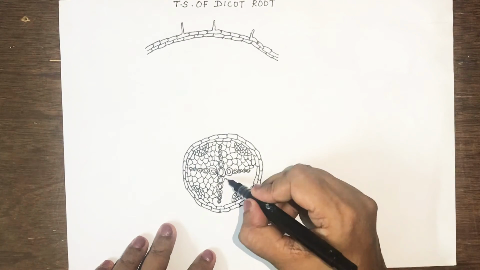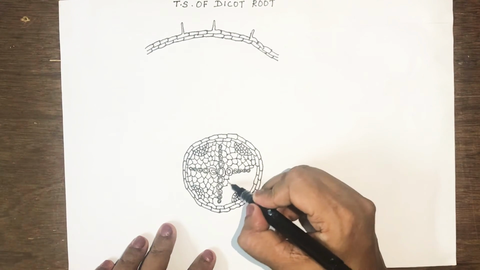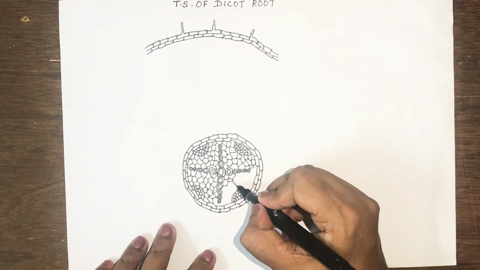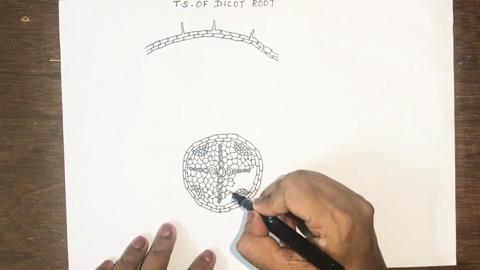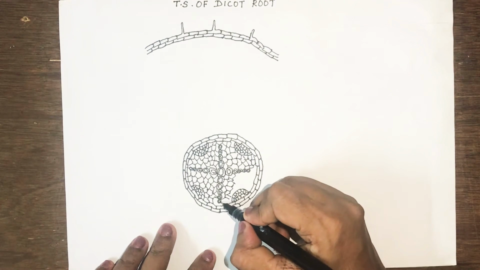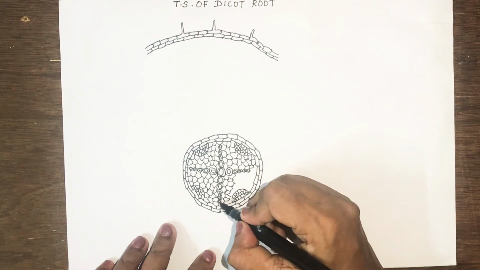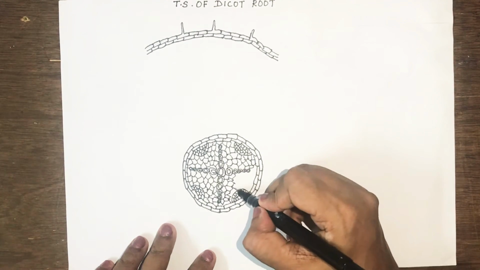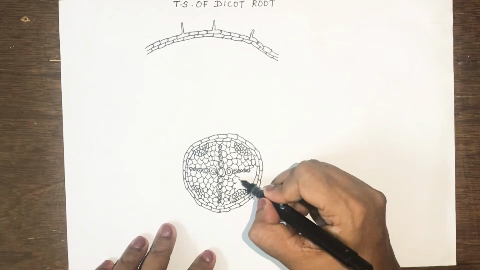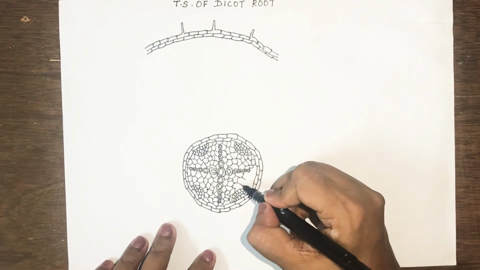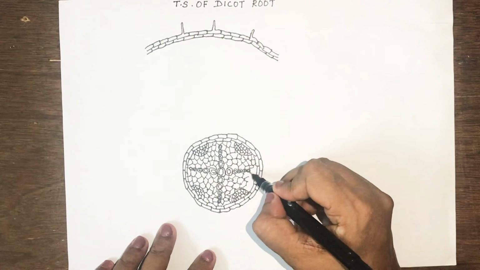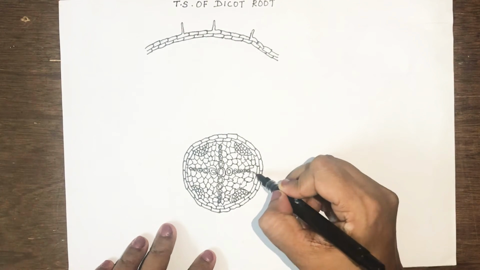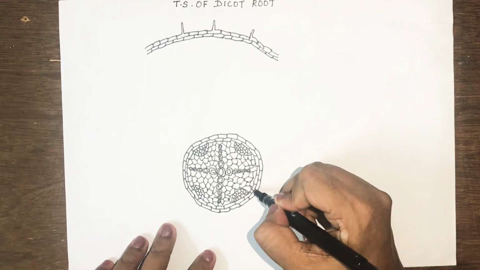So, in the vascular bundle, we have the xylem, phloem, and between the xylem and phloem, we have the conjunctive tissue. By drawing all this, we have completed the structure which is present inside the vascular bundle.